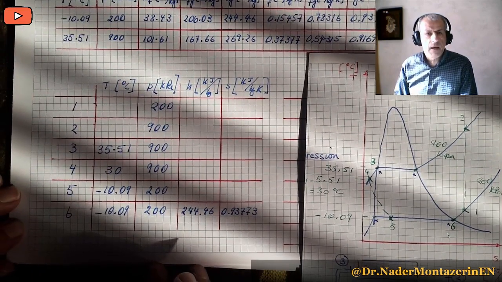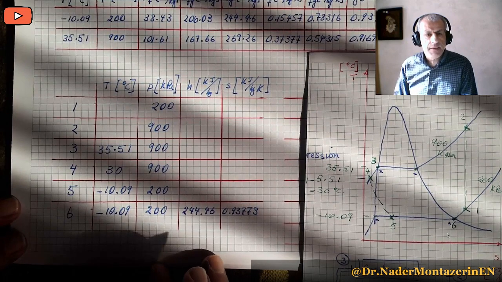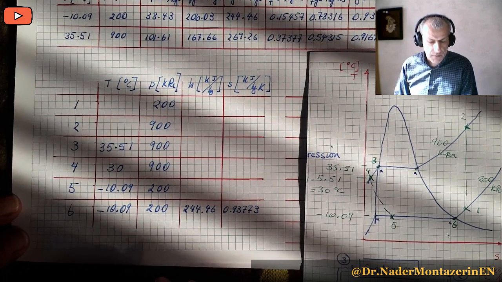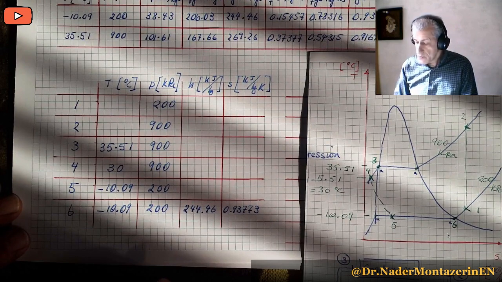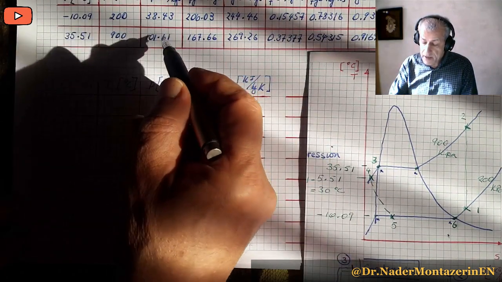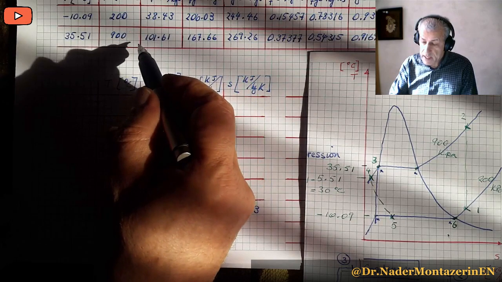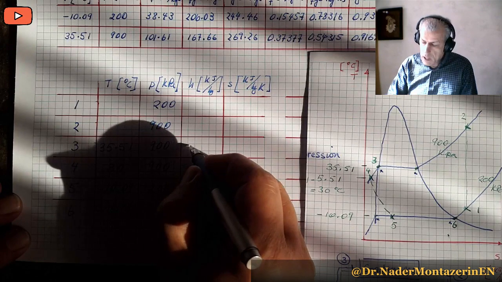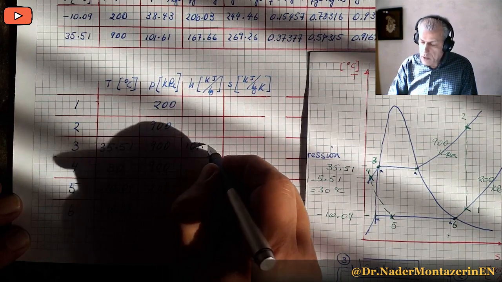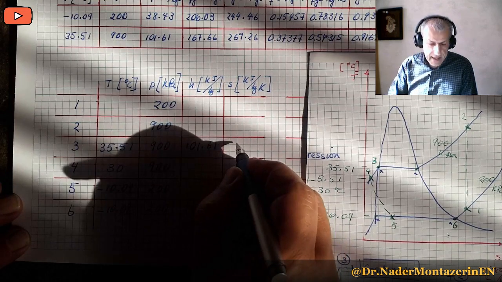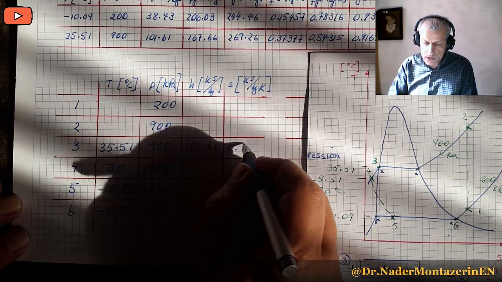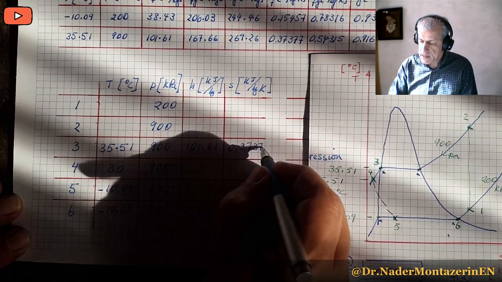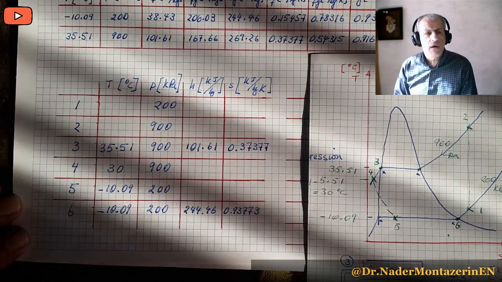Now, as for point 3, it's still on 900 kilopascals. HF and SF are its properties. So for point 3, I could put down 101.61 and S is 0.37377. So as for point 3, we have all the knowledge.